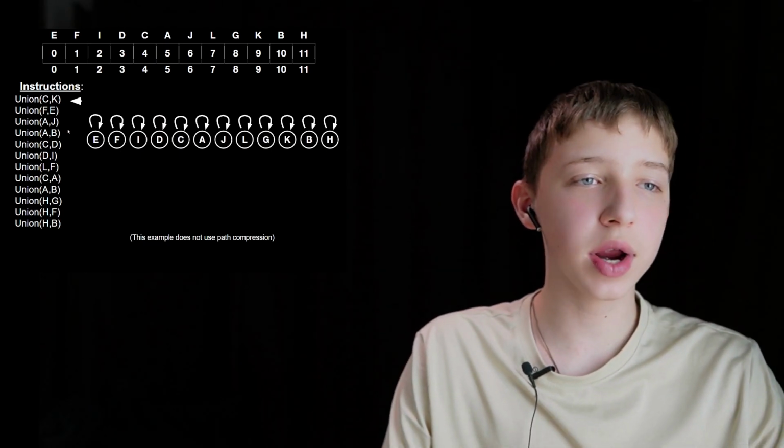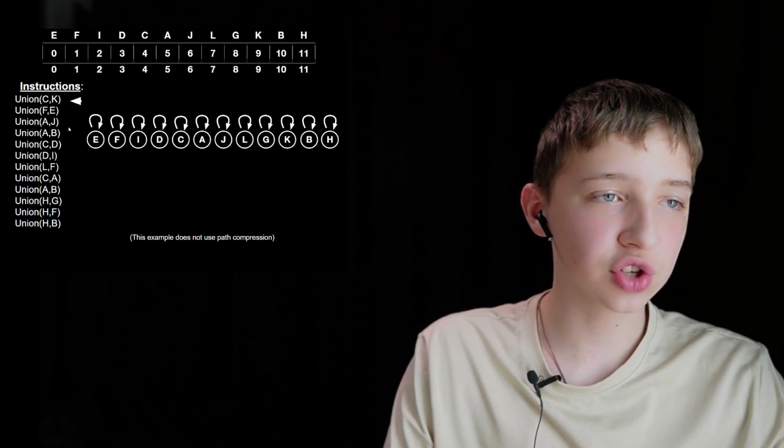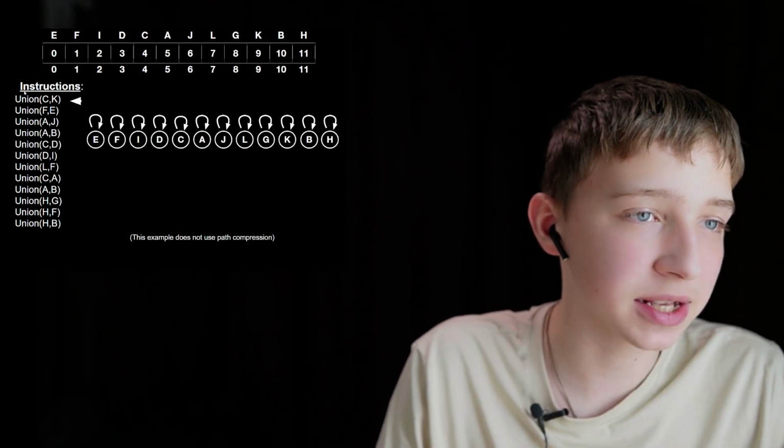The first instruction is C and K. So we set the value at index 4 to be 9. We can see that C is at position 4 and K is at position 9.